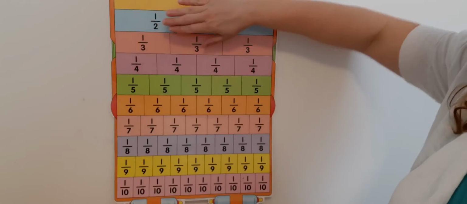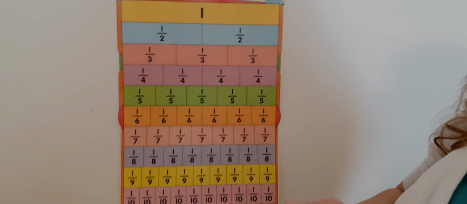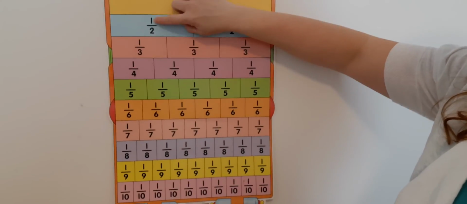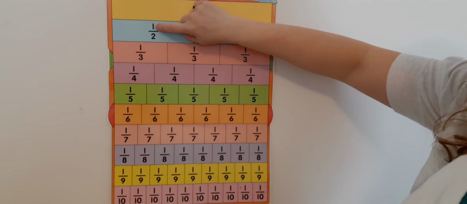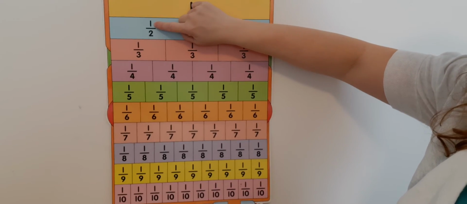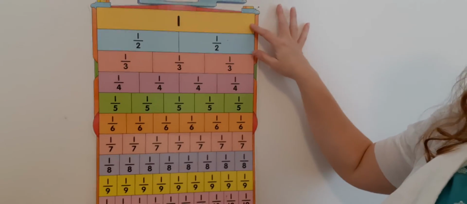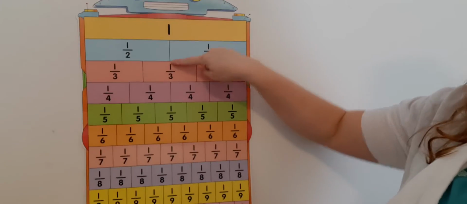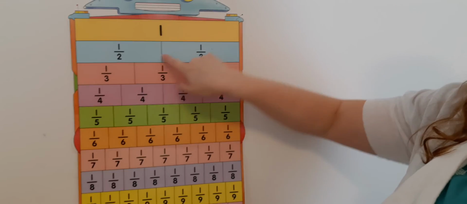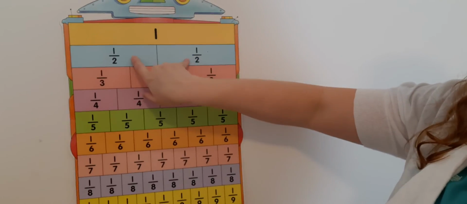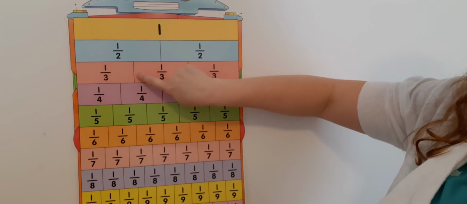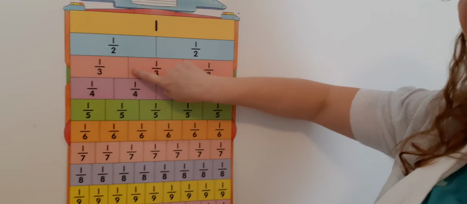Okay, so what happens? If I just look at unit fractions, that means my numerator is a 1. If I just look at one piece of every fraction strip, look what happens. So here's a whole, okay, that's the whole thing. Here's a half, 1/2. That means I'm sharing with 2 people, right? 2 of us are sharing. Then I add another person. Look what happened to my piece.